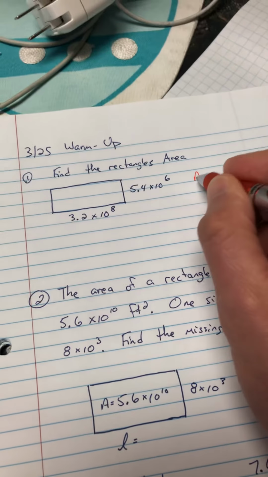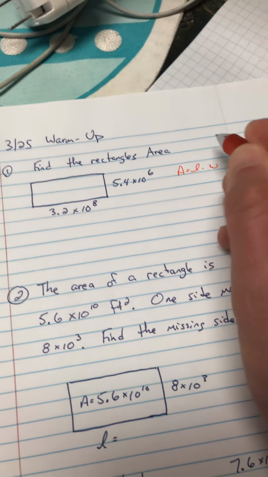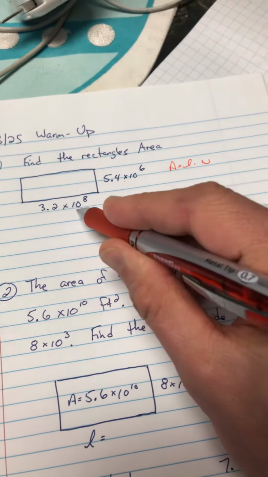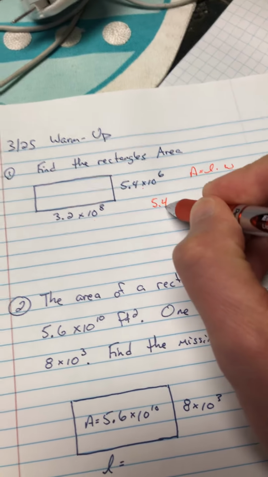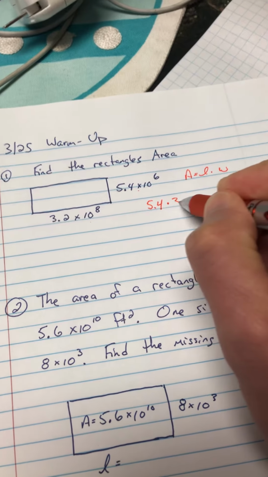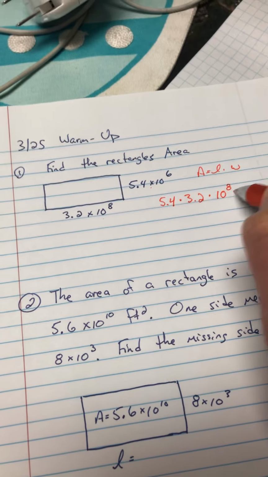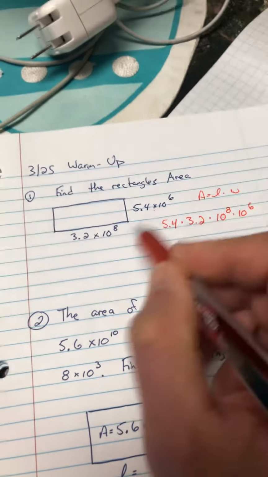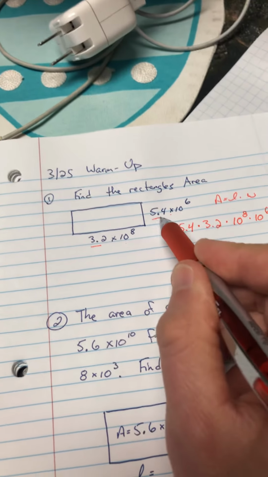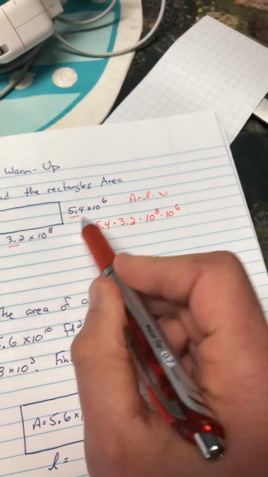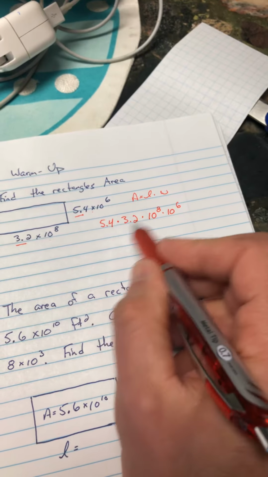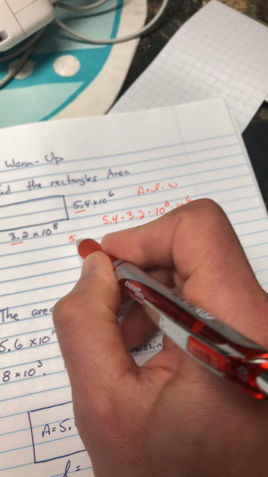So we know area equals length times width. So I just do this guy times that guy. So it's 5.4 times 3.2 times 10 to the 8th times 10 to the 6th, right? I can multiply in any order, so I'm going to multiply this guy times that guy, and then this guy times that guy. And then I do 5.4 times 3.2.